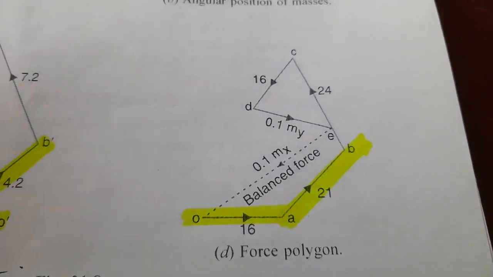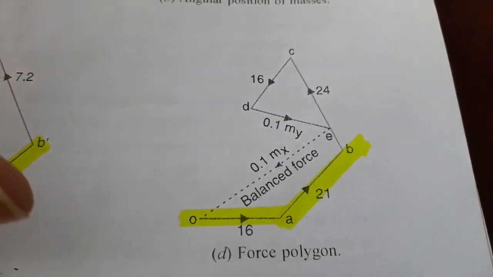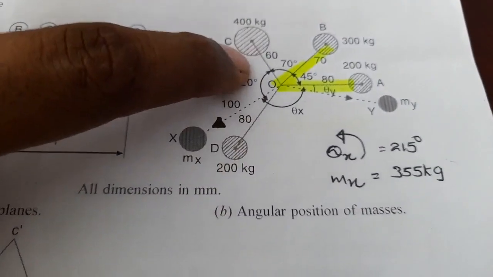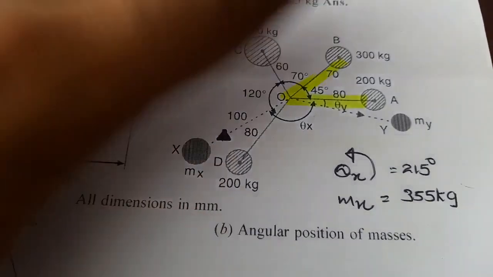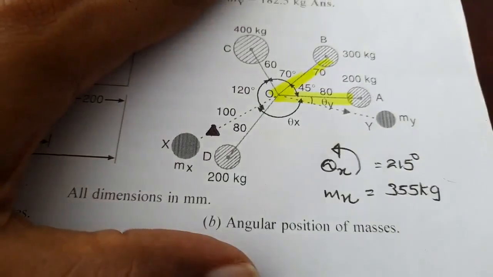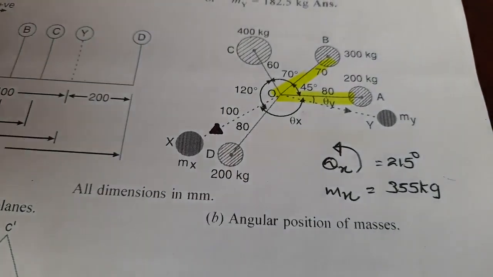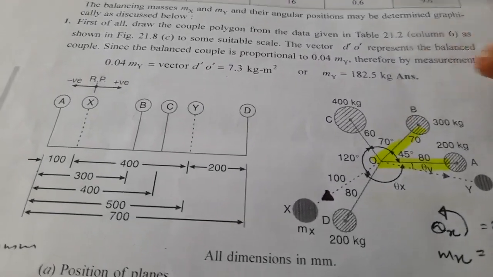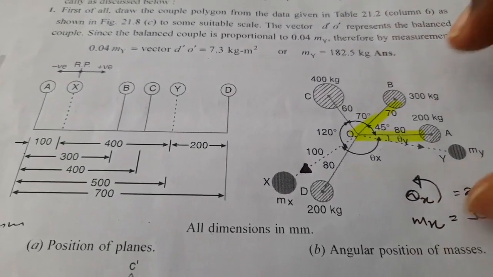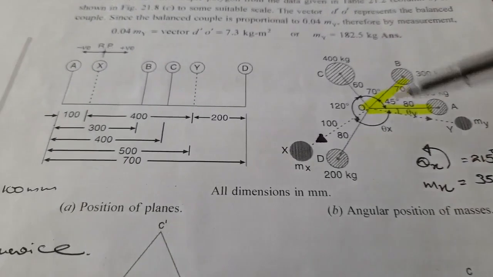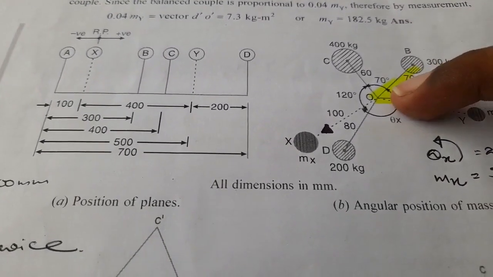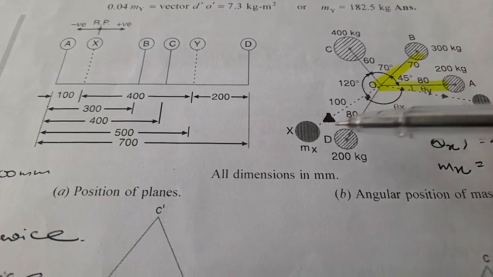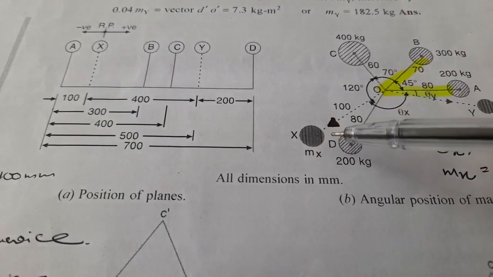The next most important thing is to sketch, or complete, the angular position diagram, because we have to complete it in order to have a better understanding about the structure of the masses, that is, how the masses are distributed. When sketching the angular position diagram, the last part that we have to complete is the angular position of the mass mx.